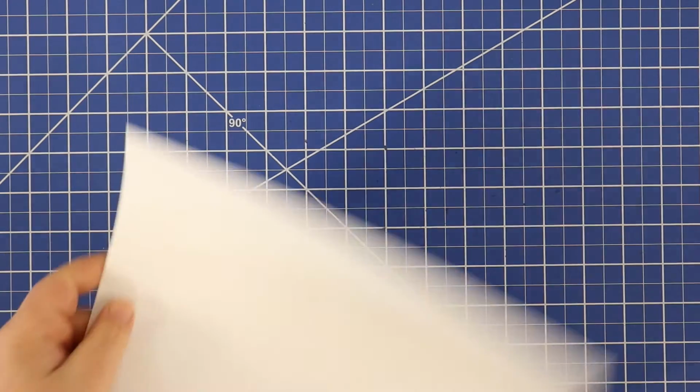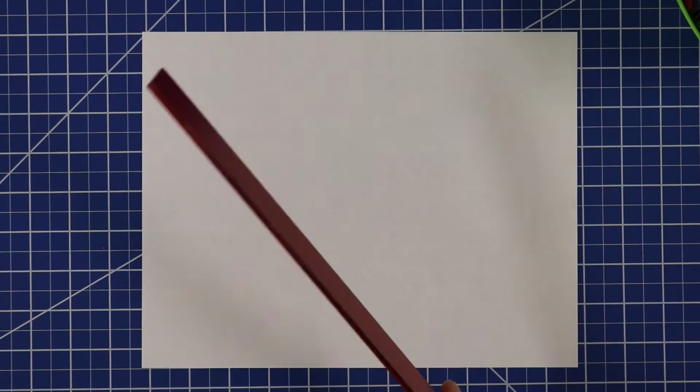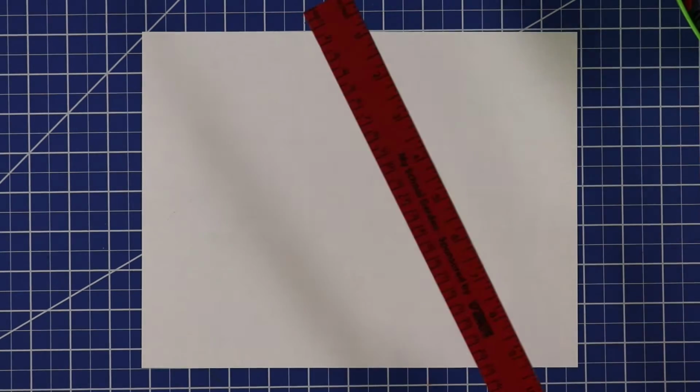All right, everybody, so for our cityscapes, we'll need some paper, we'll need some crayons, we'll need something to draw with. If you have a ruler and you want to make nice straight lines, this would be a good time to get some ruler practice in, but we don't really need one. You can use one if you would like to.